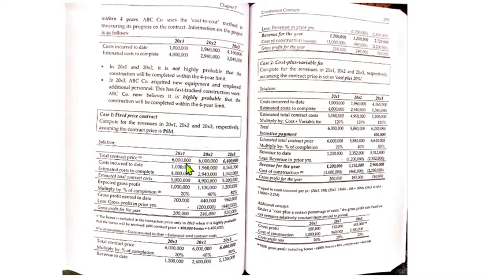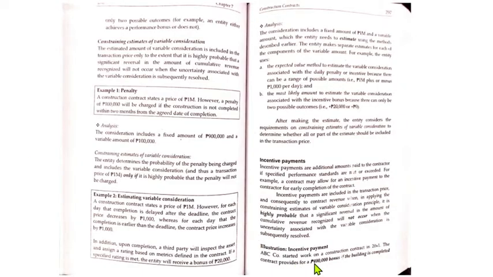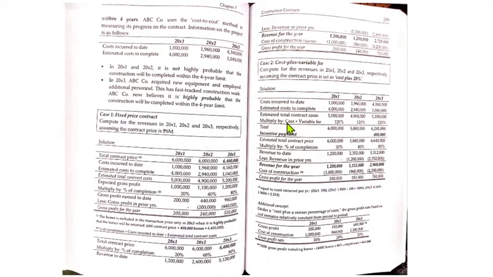So, tingnan mo yung contract price mo. On 20x1 and 20x2, ang sabi kasi, it is not highly probable na mamimit yung completion within 4 years. Kaya nga, ang contract price mo pa rin dyan ay 6 million. Asan ba yung given related to the 6 million contract? 400,000 yung bonus eh. So, 6 million. Ito. The contract price is 6 million.